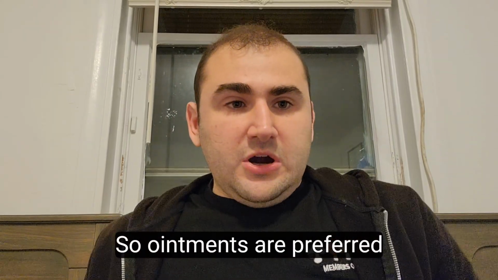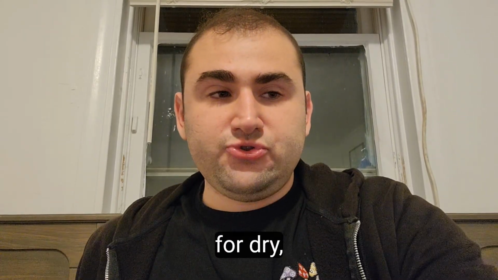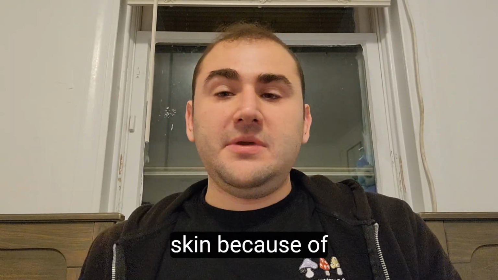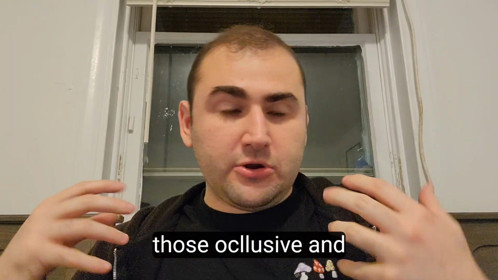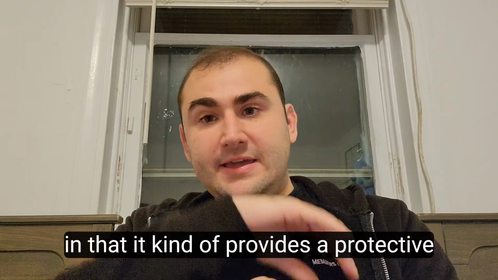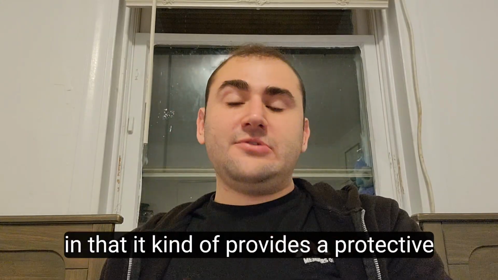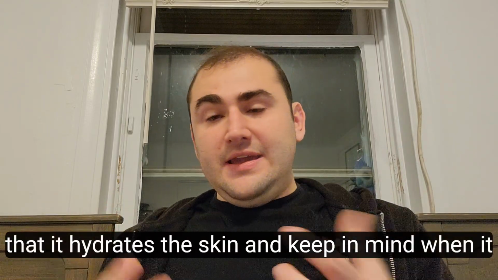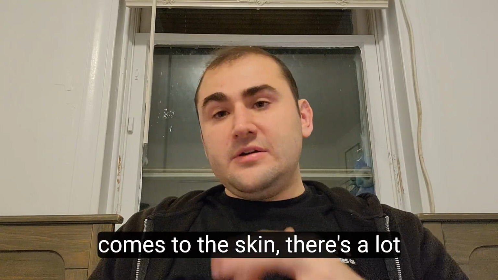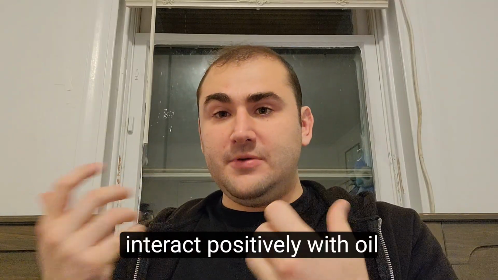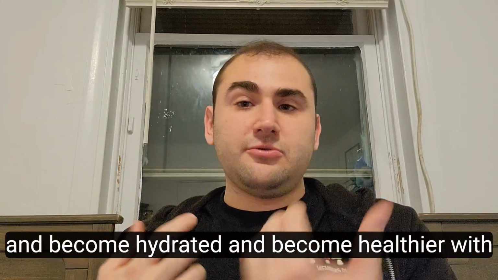So ointments are preferred for dry, thickened, and scaly skin because of those occlusive and emollient properties. It's occlusive in that it provides a protective layer over the skin, and emollient in that it hydrates the skin. And keep in mind, when it comes to the skin, there's a lot of oil involved. It can interact positively with oil and become hydrated, become healthier with oil.